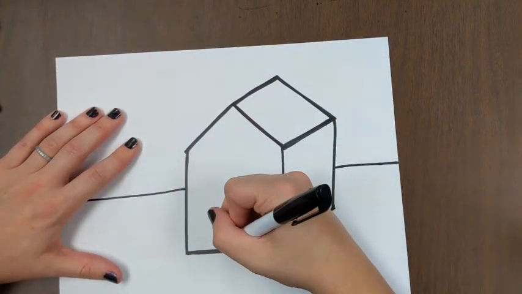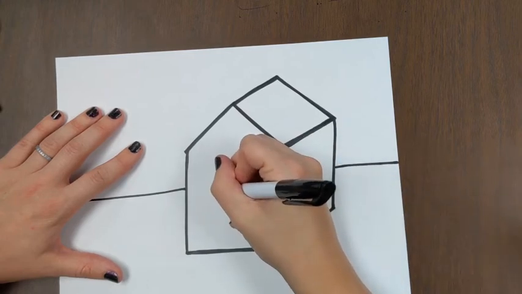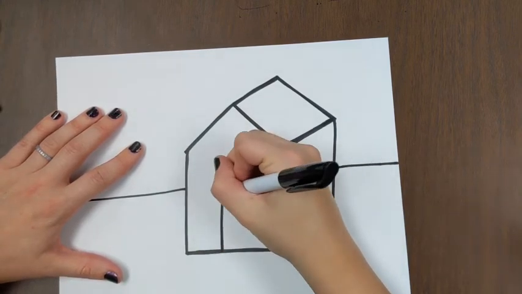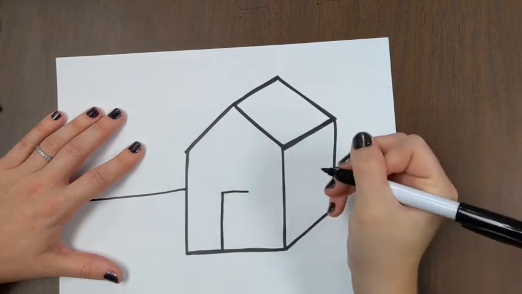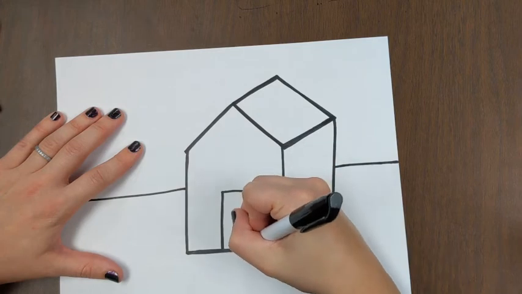So when I am talking about proportion, I mean like the door shouldn't be taking up the entire front of the house, unless you want to make a doghouse for Blue, which is also an option. It would probably be a pretty cool option. What do you think, Blue? He nodded. He thinks it's a good option.